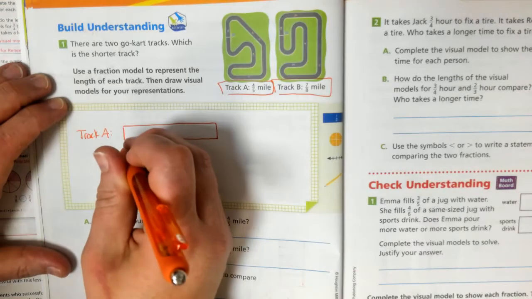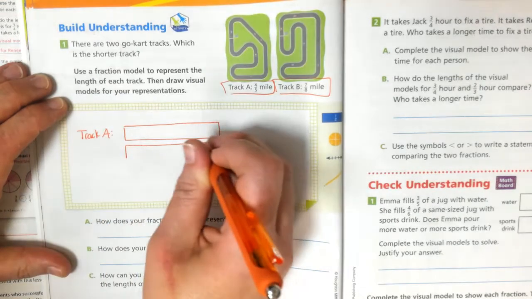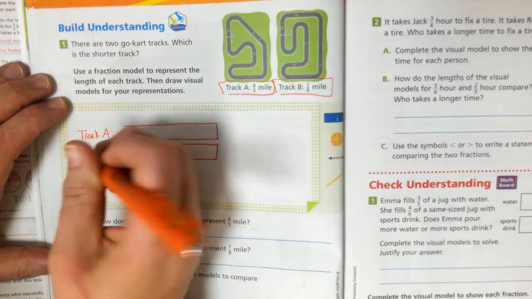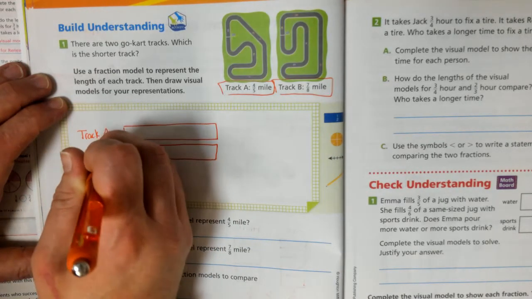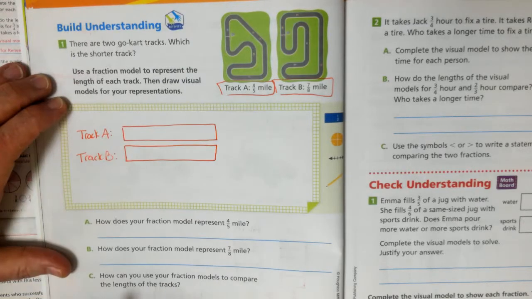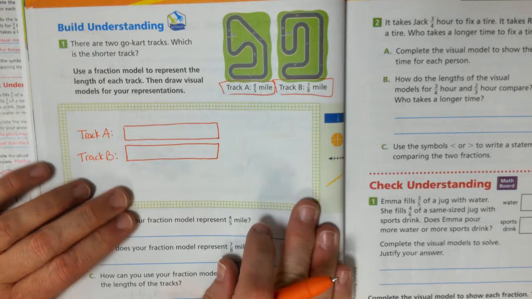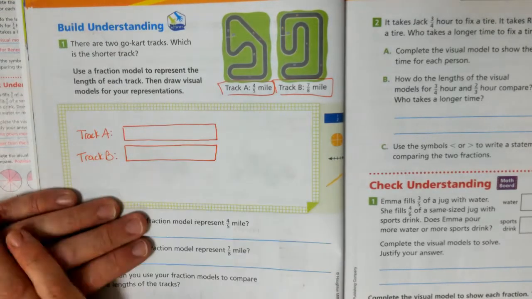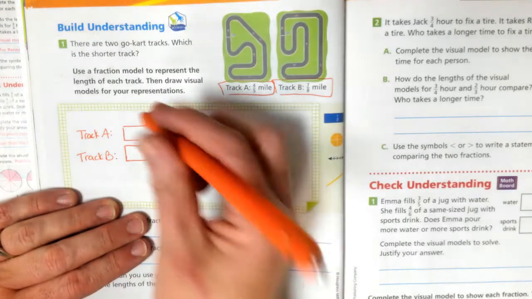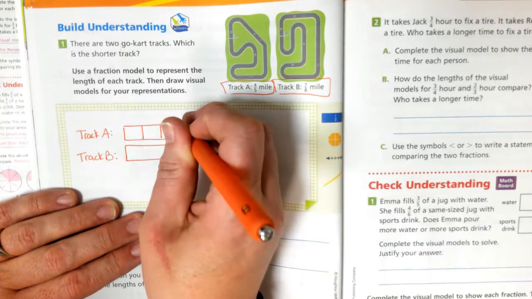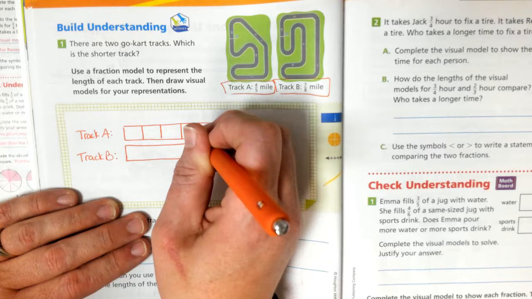And then I'm going to draw another one that is the same length, remember. And this one's going to be track B. Okay? So first, track A is 4/5 of a mile. So I need to break this up into 5 equal pieces. So 1, 2, 3, 4, 5.